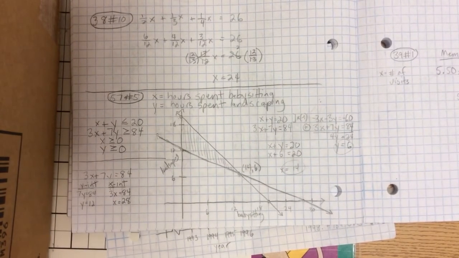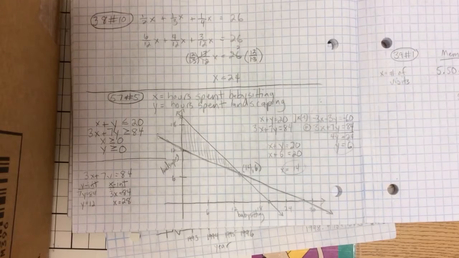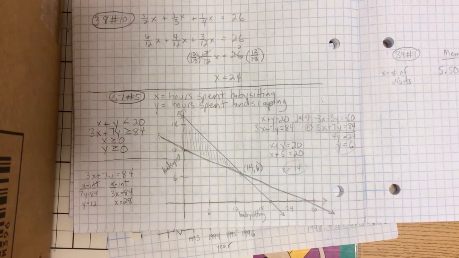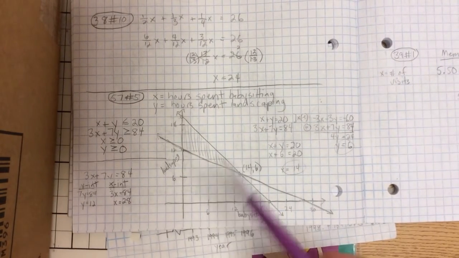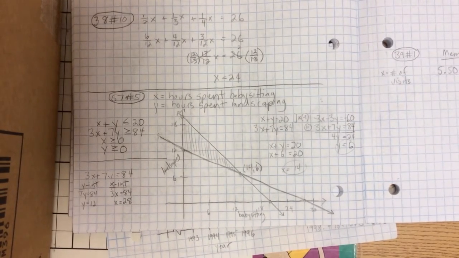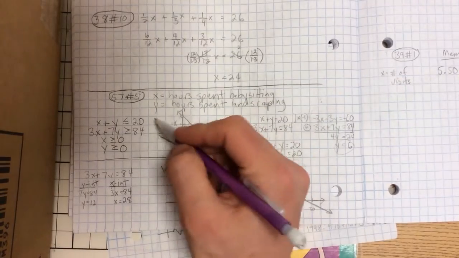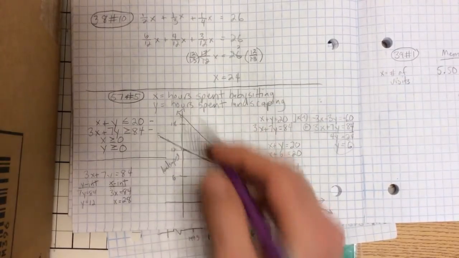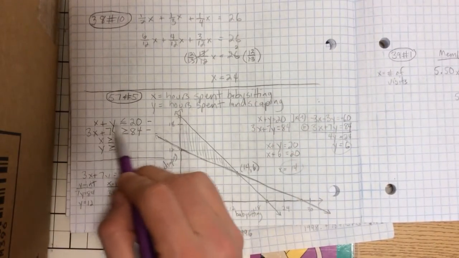So it wants to know what's the most number of hours he can spend babysitting if he wants to meet these constraints. So what I'm going to do is graph these inequalities, and I'm going to answer the question by examining the graph. So I need to graph these two lines, this line and this line, if these are equal signs. This one we've done a million times.